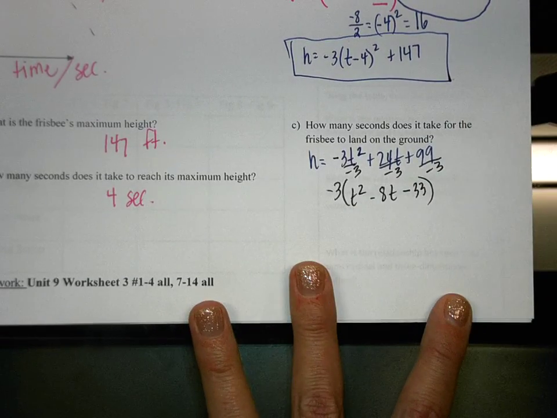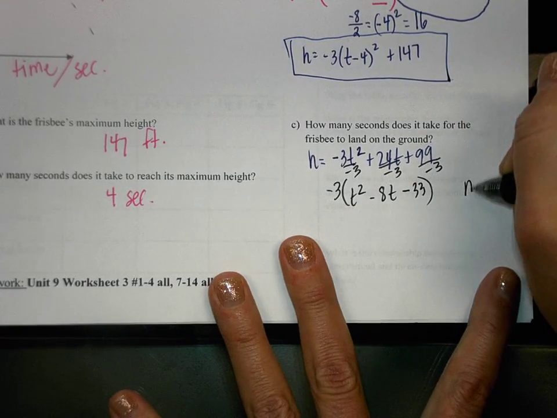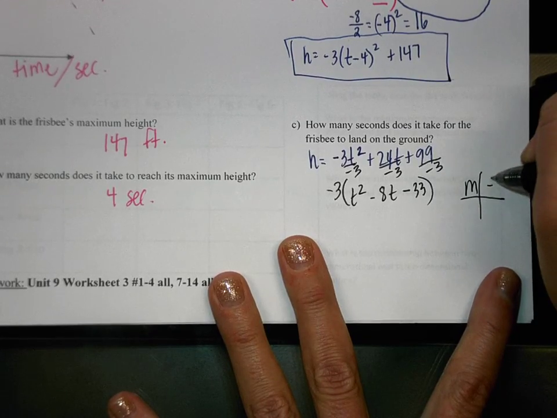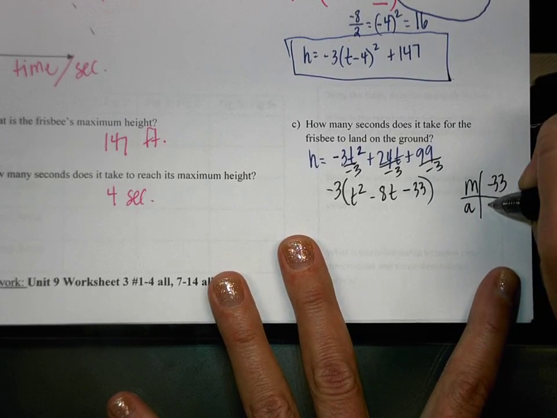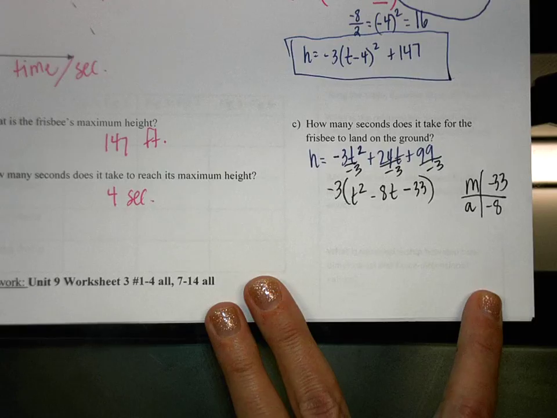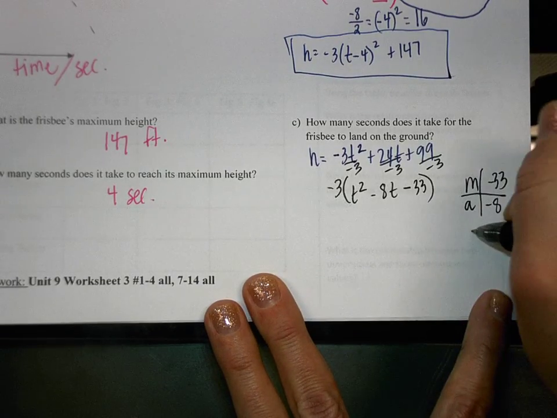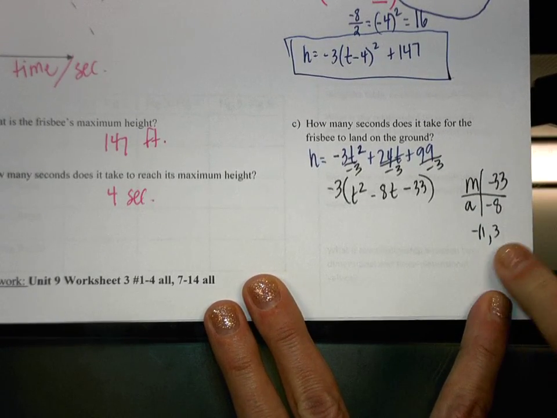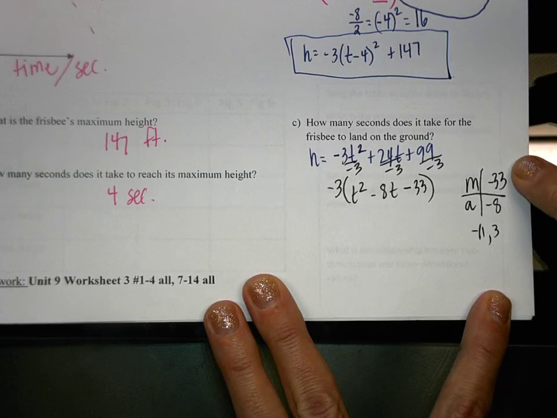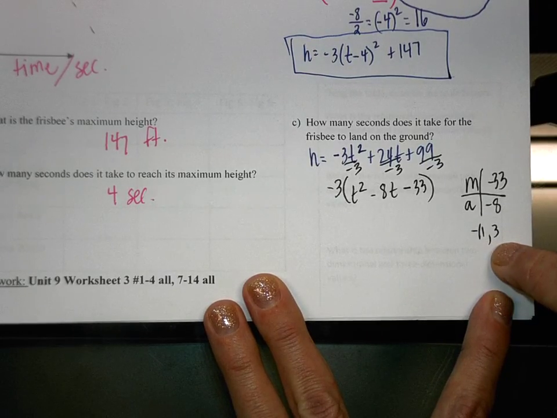So on this one, we are seeing what multiplies to be negative 33 and adds to be negative 8. What numbers will work? Very good. So if you multiply those together, they multiply to be negative 33. If you add them together, they add to be negative 8.